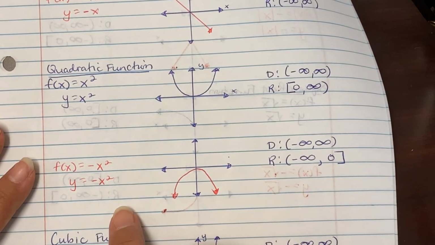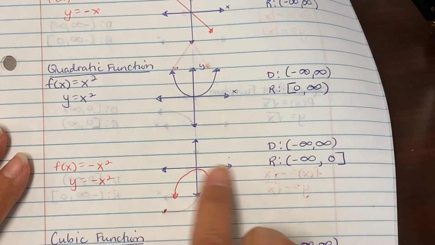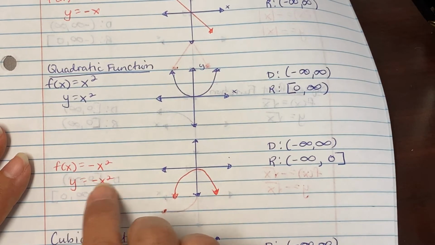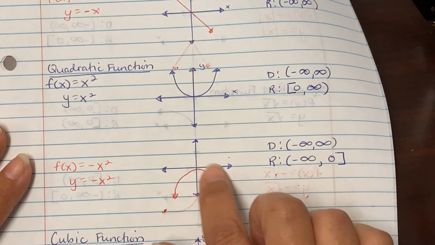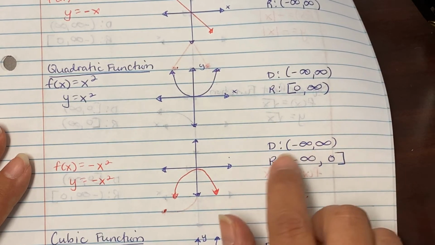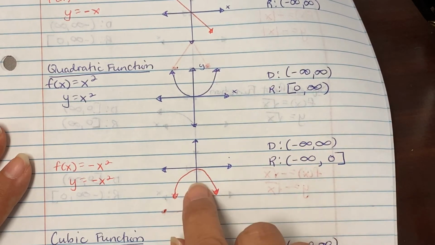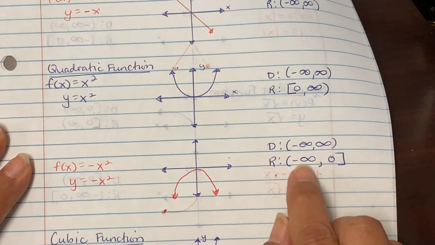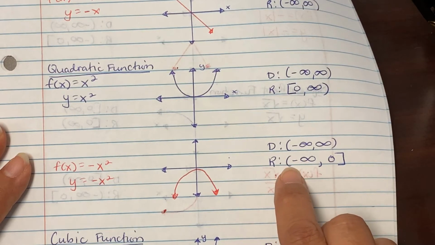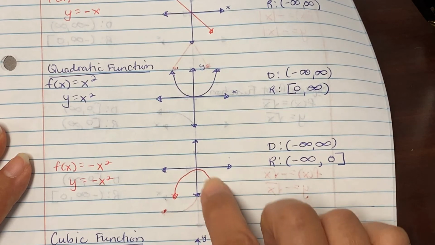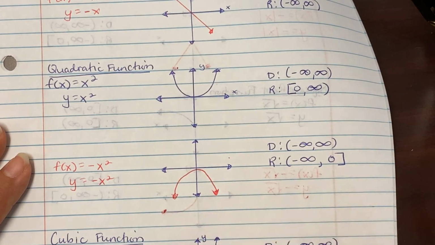The mirror image reflected over the x-axis, f of x equal to negative x squared, or y equal to negative x squared. Notice that it's opening down. The domain still is negative infinity to positive infinity, but the range is different. Notice that the y's stop at 0 and go to negative infinity. So when you write your interval notation for range, you'd go from negative infinity up to 0 with a bracket because it did not exceed the 0. It stopped at 0 and then came back down.